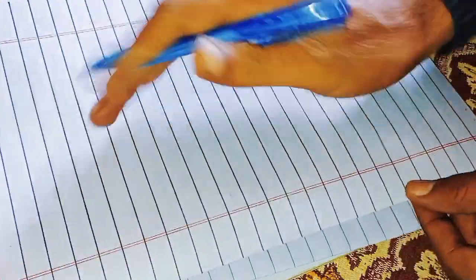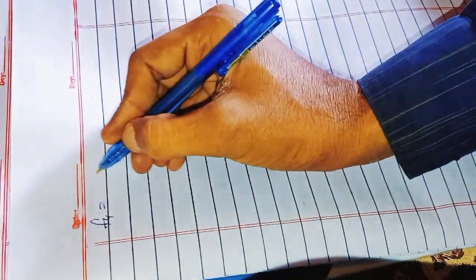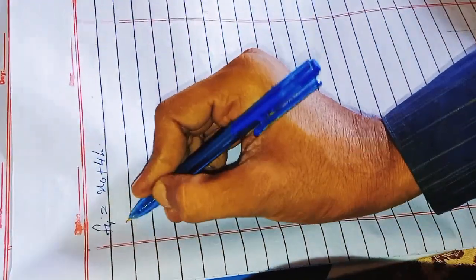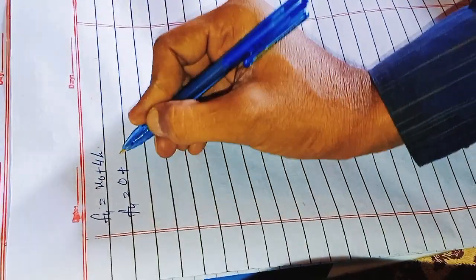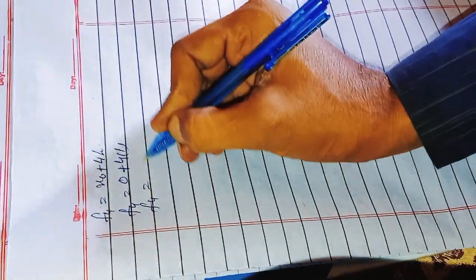Now we find f4. x4 equals x0 plus 4h. x0 is 0 and h is 1, so x4 becomes 4.